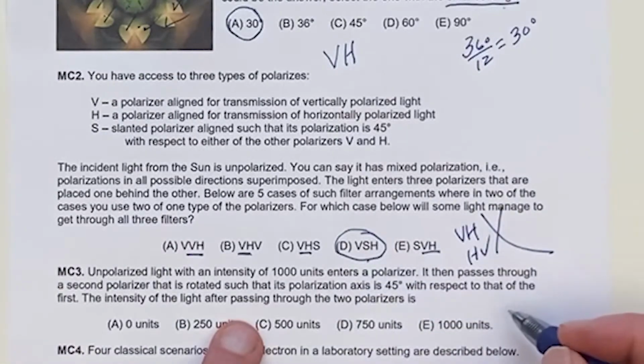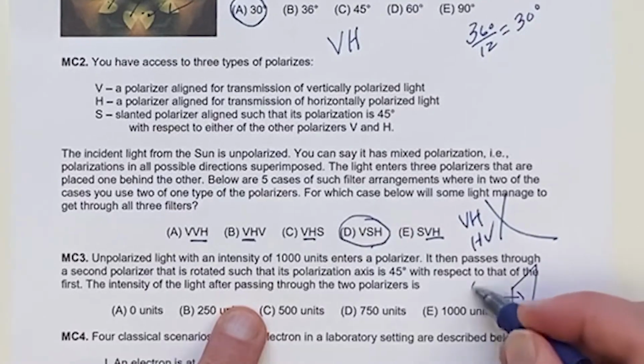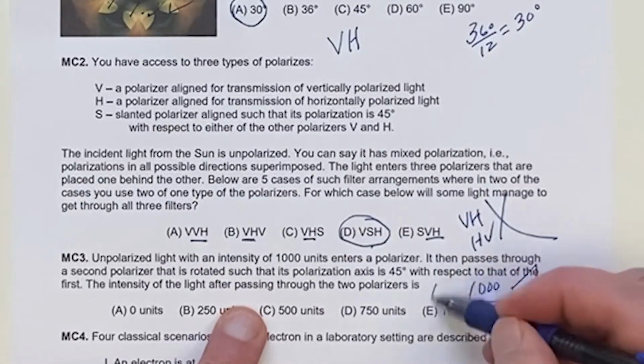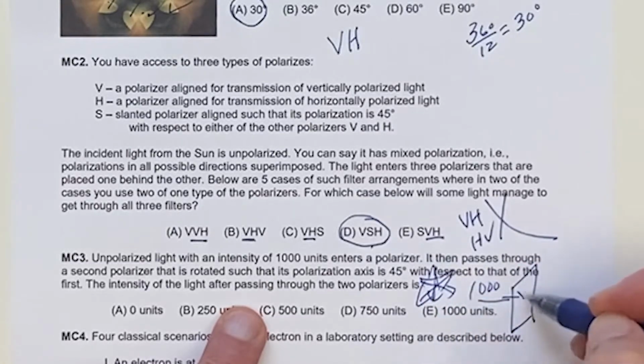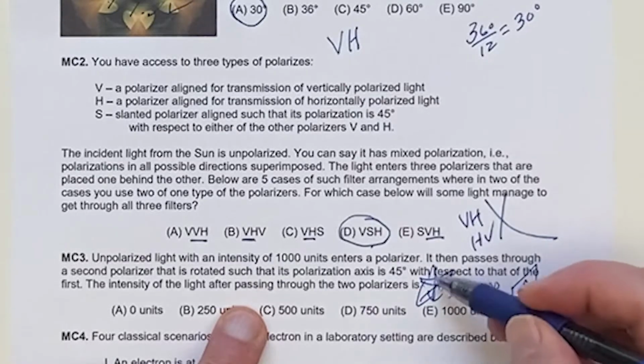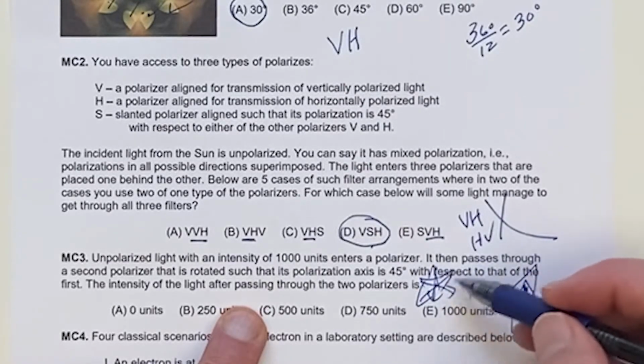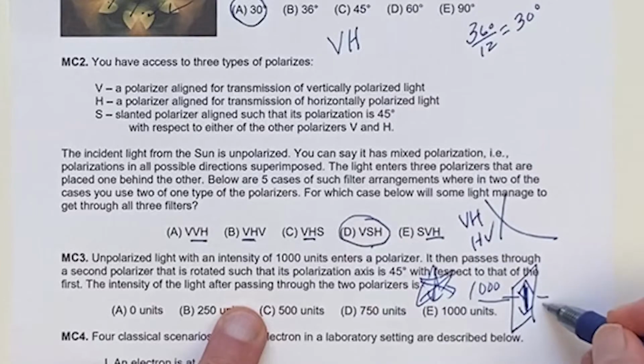Unpolarized light comes in, and you have a filter, a polarizer, and you can think of all kinds of directions. And this is going to let all the, let's say this is oriented vertically, that lets all the projections vertically come in, and that will be half the light. So you'll get 500 coming through there.